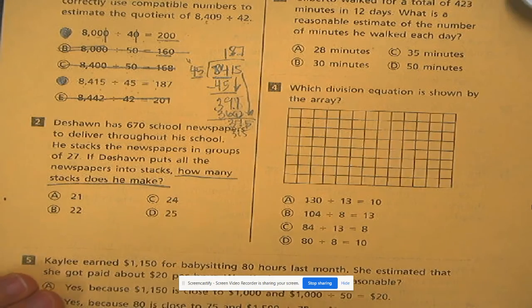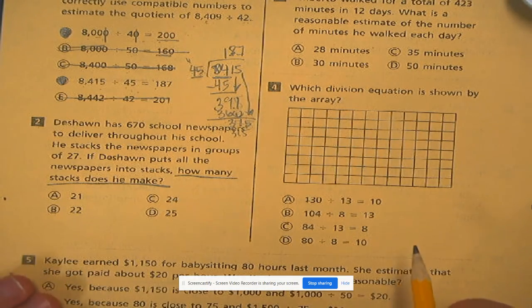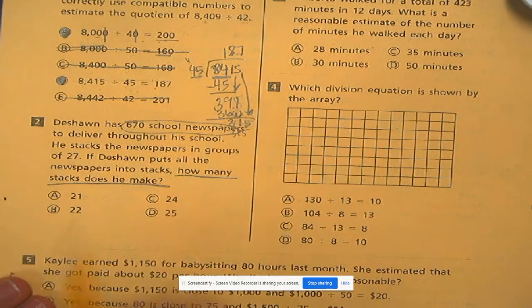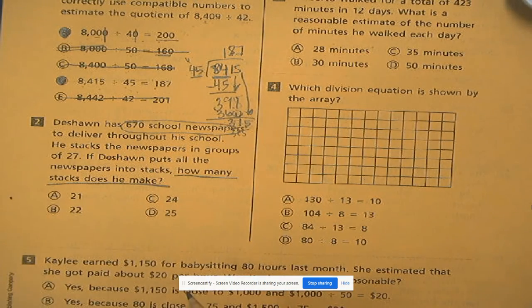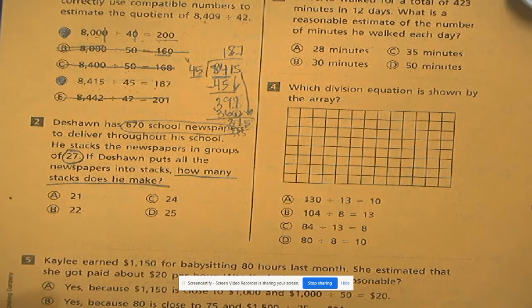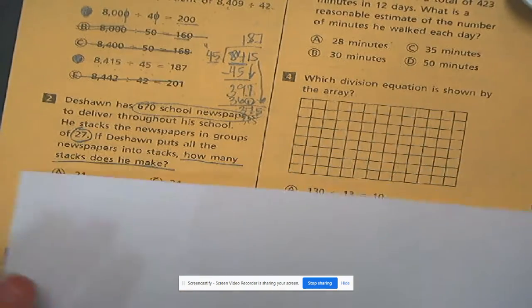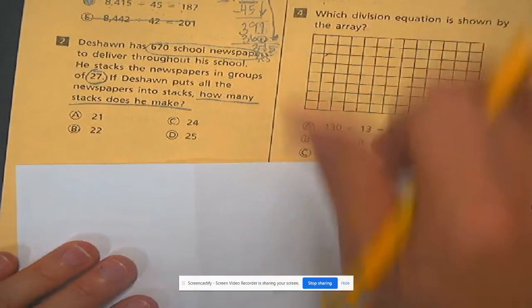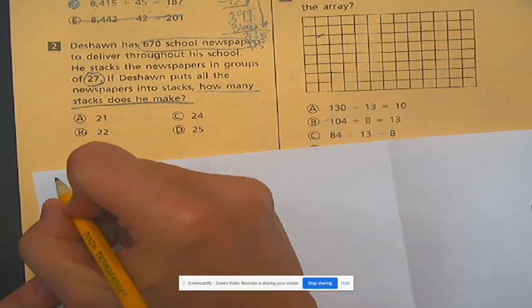Okay, how many stacks does he make? What do we know? Good. What else do we know? Good. So what do you think we're going to do to find out how many stacks he can make? Divide. So what are we dividing?